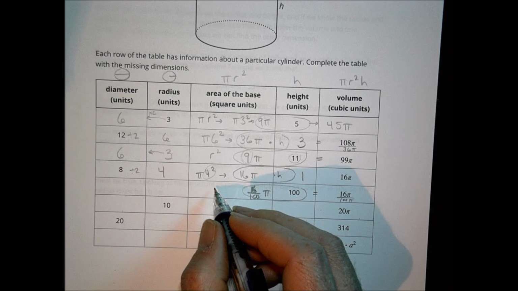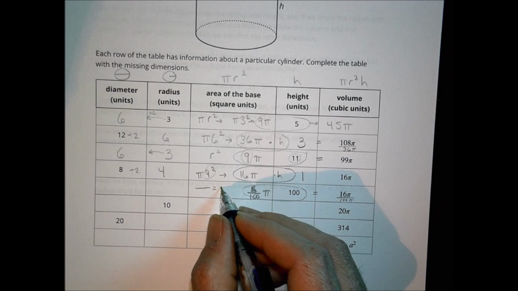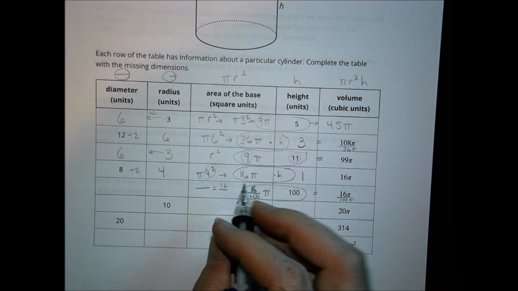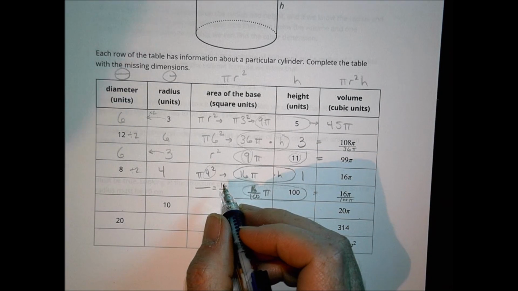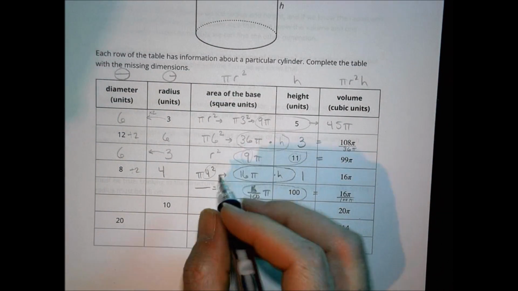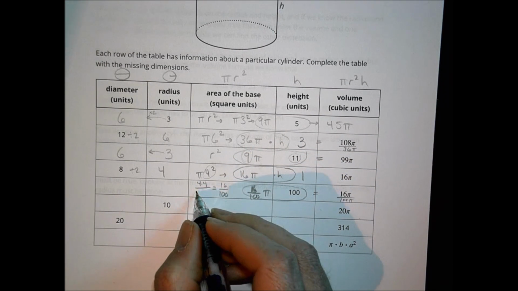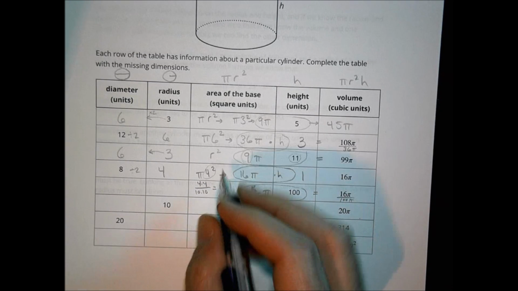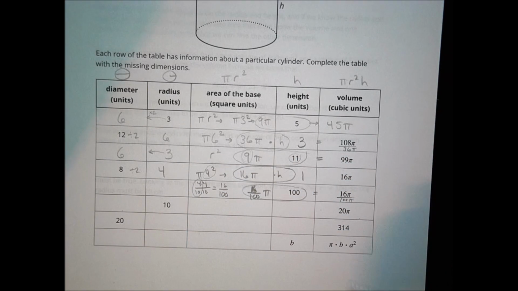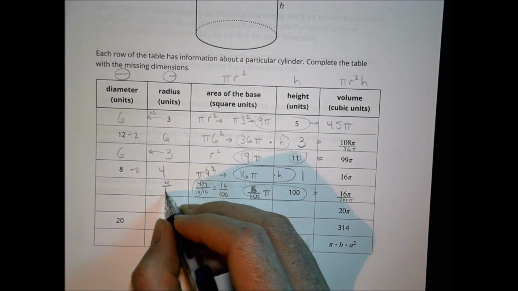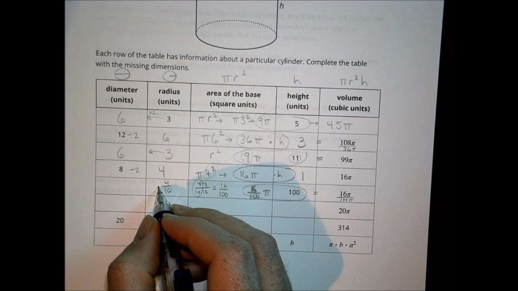That's because I want to think about what two numbers can multiply together to get me 16 over 100. Okay, so for the 16, when I think about the 16, that's going to be 4 times 4, and the 100 would be a 10 times a 10. Meaning in this case, our radius, because radius squared, would just be 4 over 10, or 4/10. Now, if that's the radius, then I want to double that to get to the diameter.